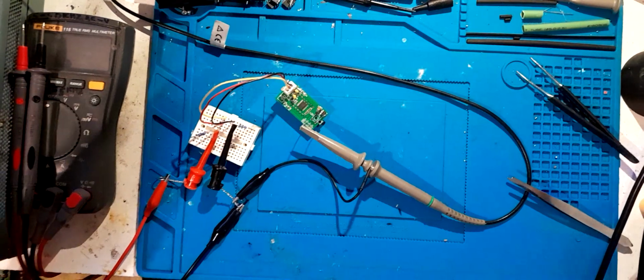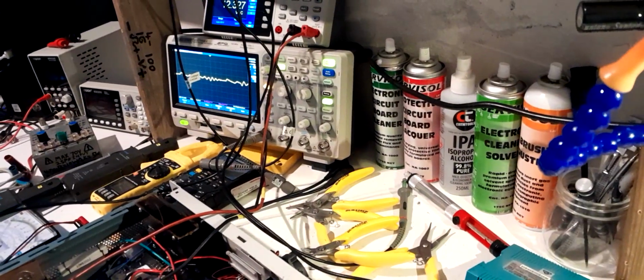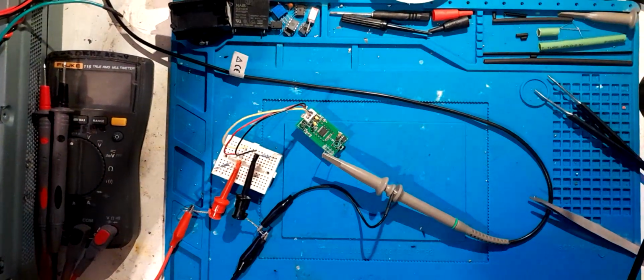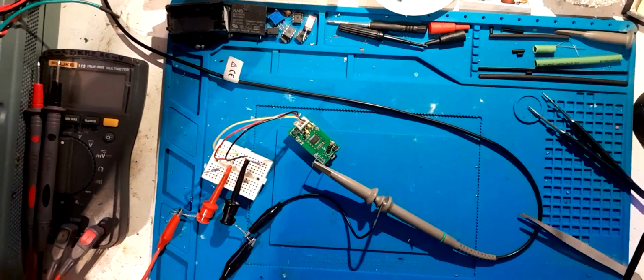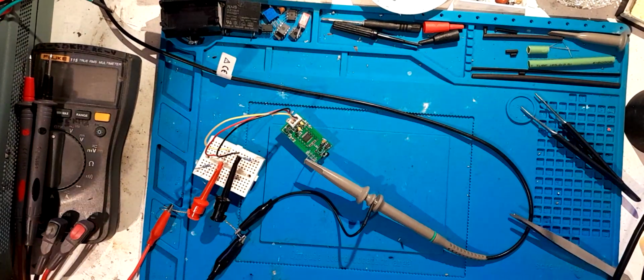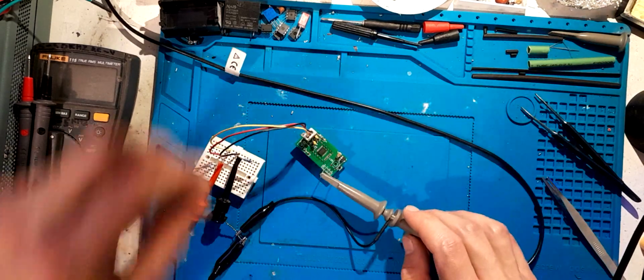Just to show you guys, I don't think it's going to get any smaller than that actually. That's down at 50 millivolts, 100 millivolts per division like it was before. Yeah, okay. Really impressed with that.